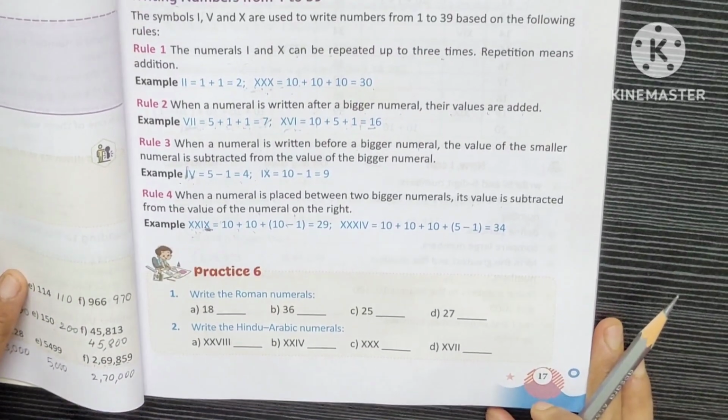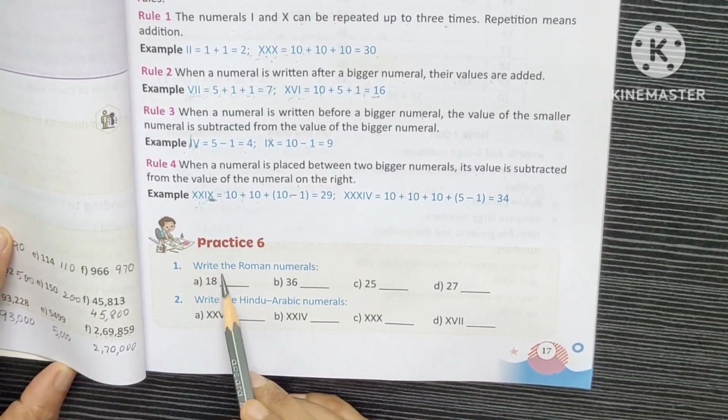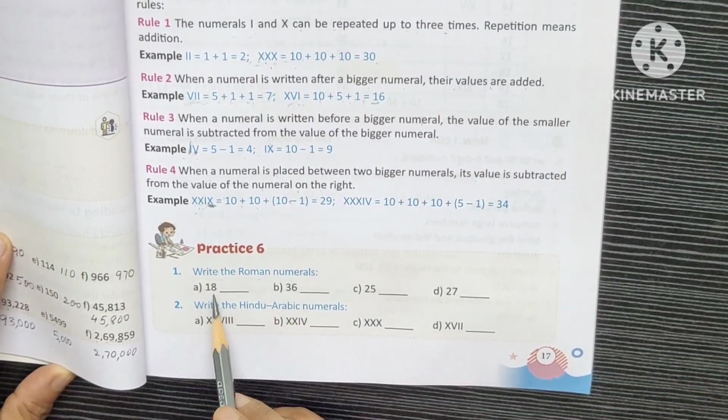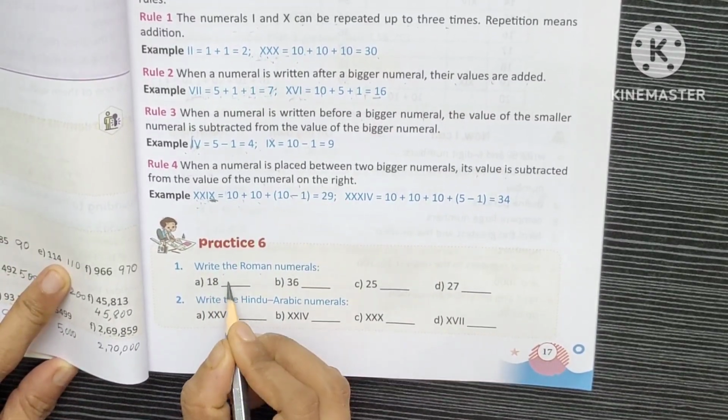Let's do practice 6. Write the Roman numerals. 18. How to write 18?